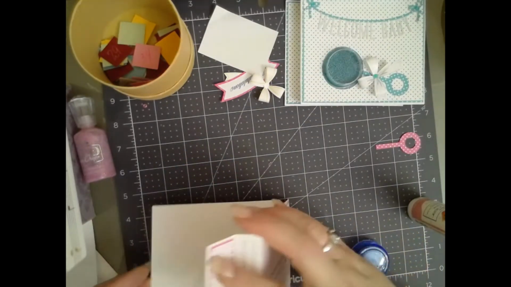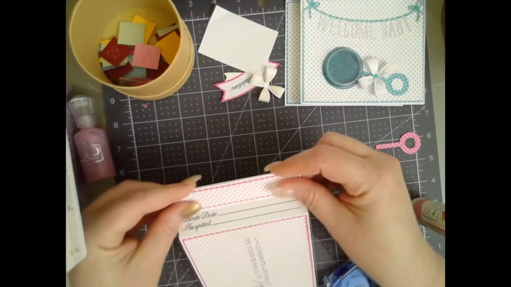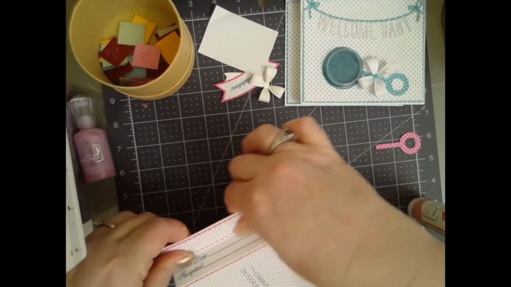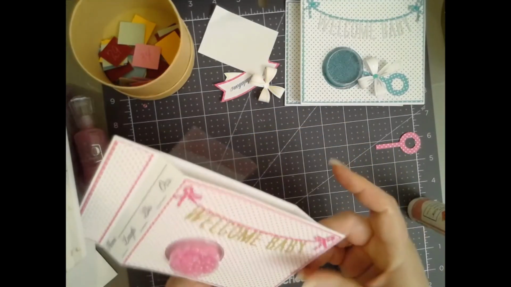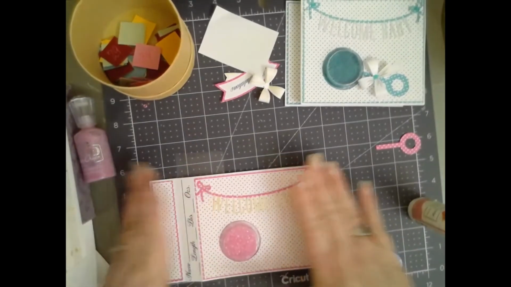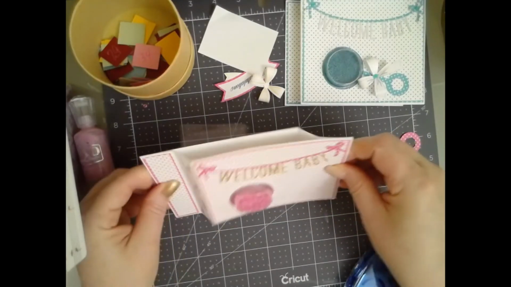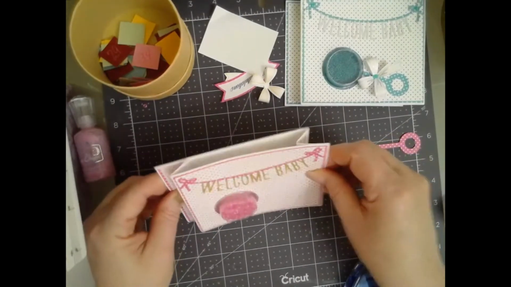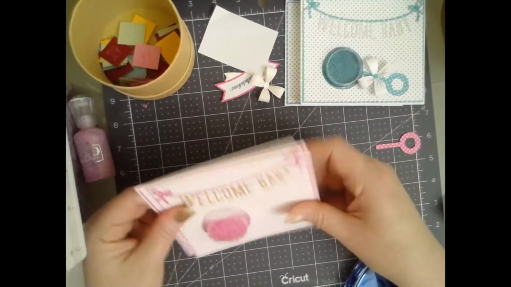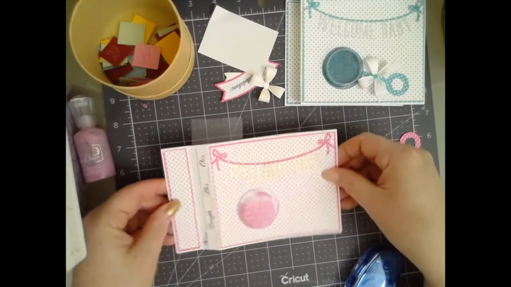I'm getting glue there. And then you want to glue this tab, lining them up on the side, the top and the bottom. Just that one tab. Okay. And then you can press it flat, but just make sure that you bend it back and forth a couple of times, that your wiper is working and nothing is, if you've got excess glue, that you're not gluing your card together. You want that movement.